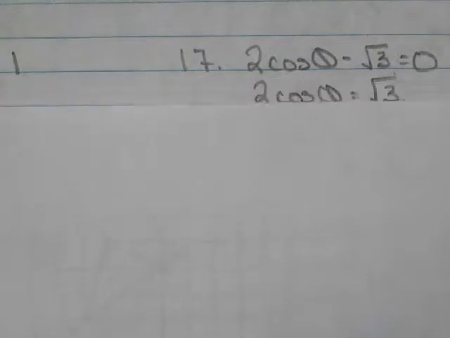Today we're going to talk about how to solve trigonometric equations. So I have 2 cosine of theta minus the square root of 3 equals 0. The cosine of theta is my variable. That's what I'm going to try to get by itself. So in order to do that, I have to add the square root of 3 over. So I get 2 cosine of theta equals the square root of 3.